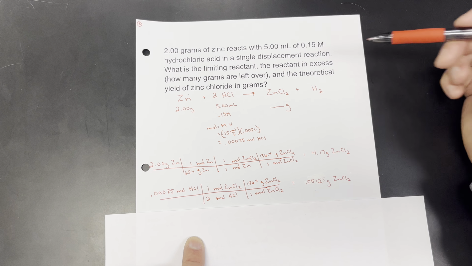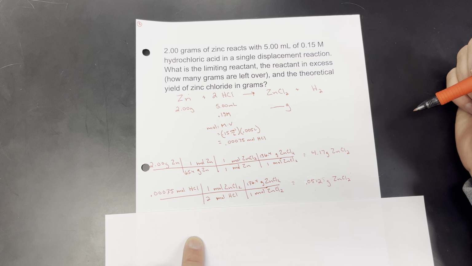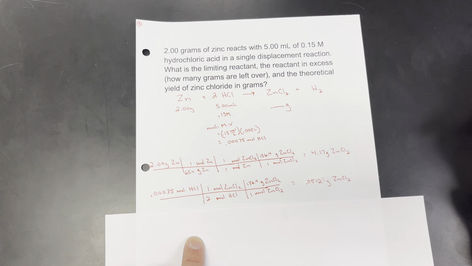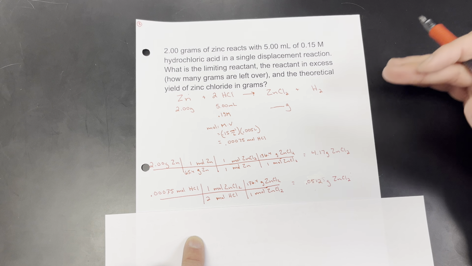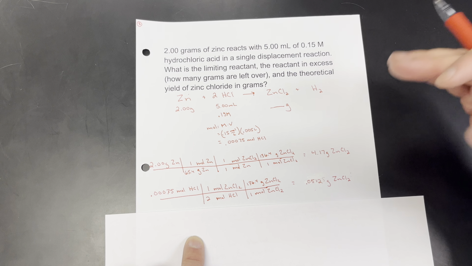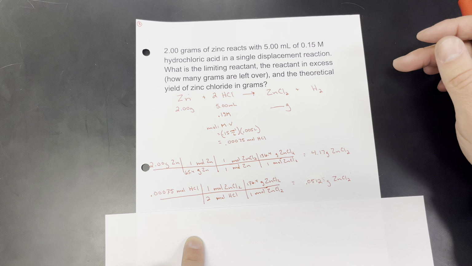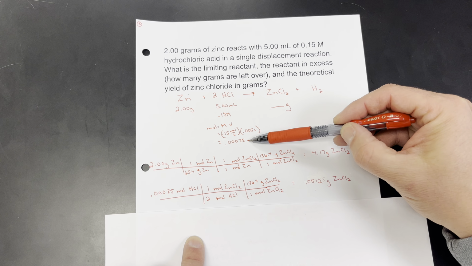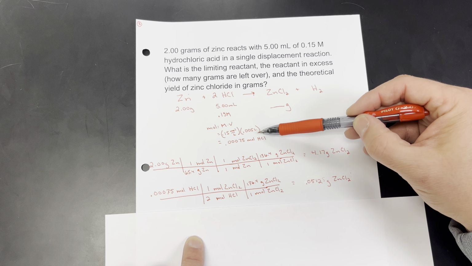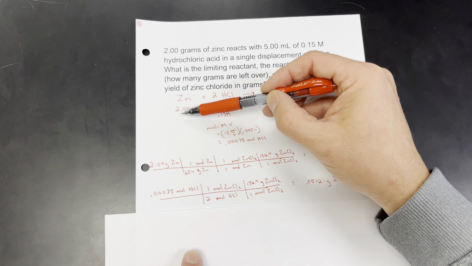Well, there's one more question. They're asking, how many grams of zinc are going to be left over? We know some of the zinc is going to react, so it's going to be less than 2 grams. But how much is going to react? If we can figure out how much is going to react, then we can figure out how much is left over. So in order to figure out how much is reacted, we're going to take our limiting reactant, 0.00075 moles of hydrochloric acid, and we're going to convert it over to zinc.